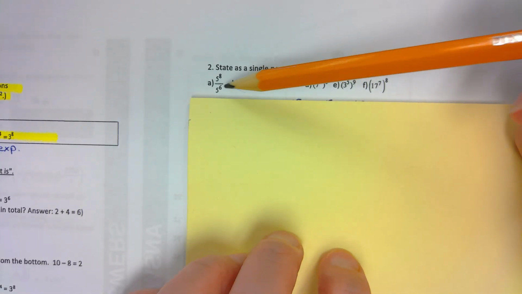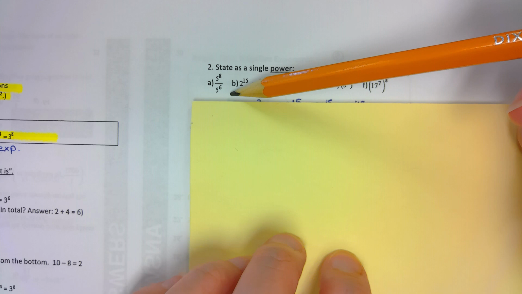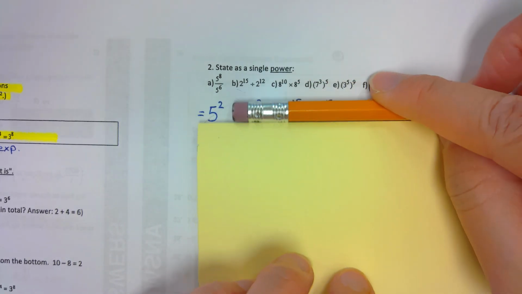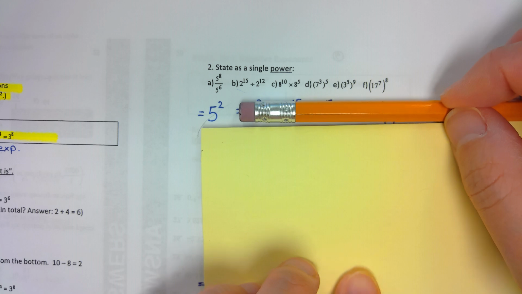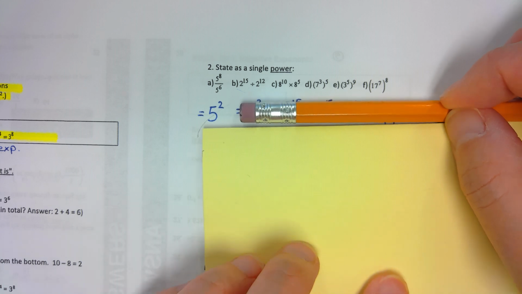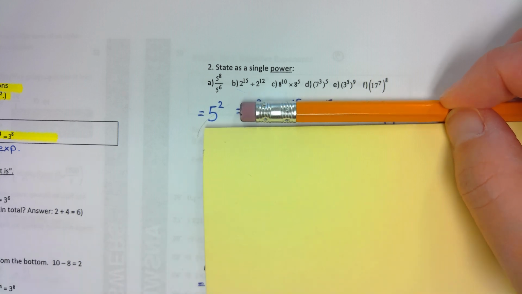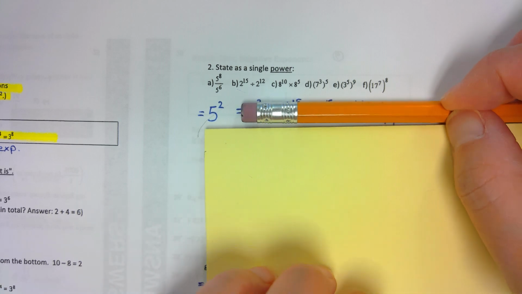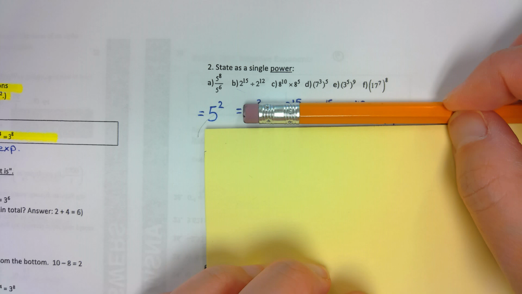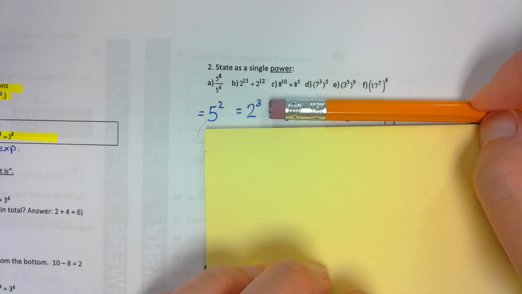Where are we? Let's see. 5 to the power of 2. Should I write 25? Right, it says as a single power. Just making sure you guys were paying attention. Right, B, Vanessa? 2 to the 3. Good.